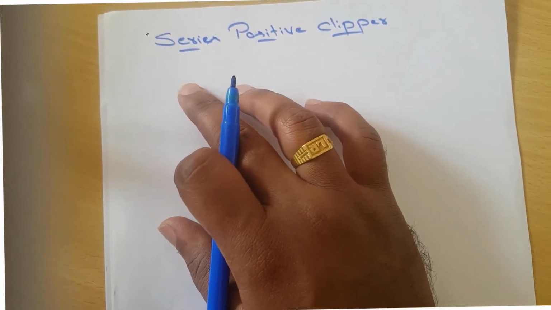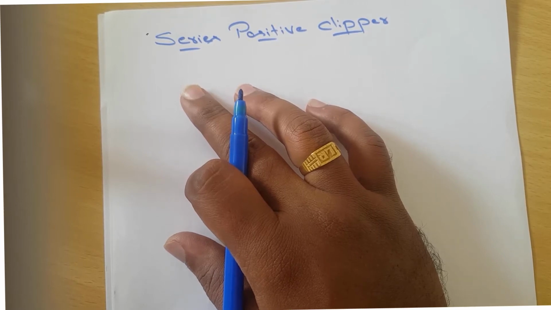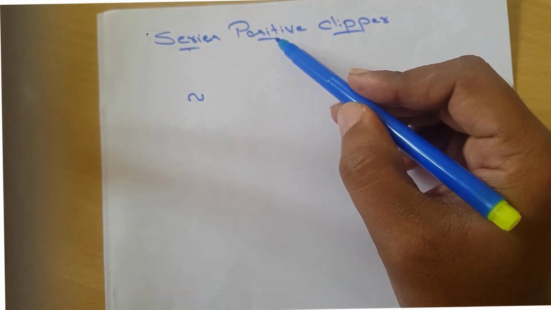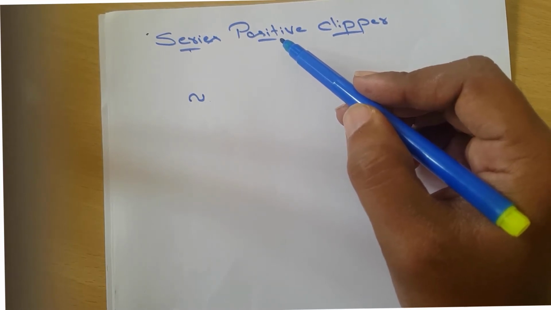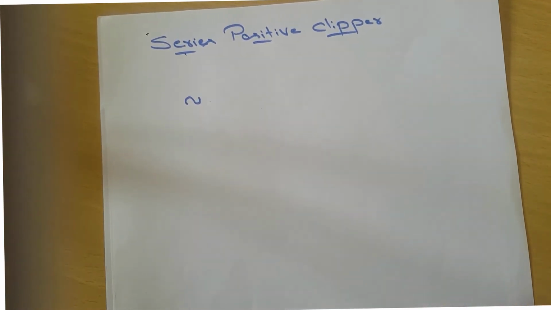Okay, good morning everyone. In this session we will be discussing the series positive clipper. In this case the diode will be connected in series with the source as well as the load. That's why the word series, and the circuit will be used to clip the positive portion of the given waveform. So that's why it is called a positive clipper. Together it is a series positive clipper.